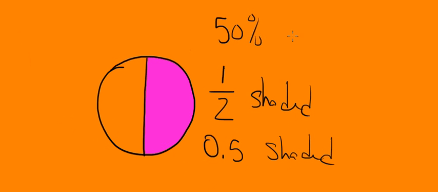And you would agree with that. We can say that 0.5 of the circle is shaded. And we can also say that 50% is shaded. All saying the same thing. Would you agree?